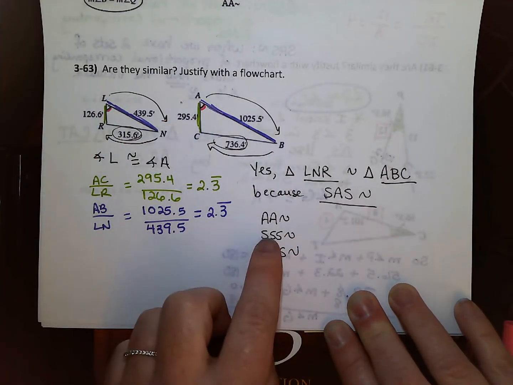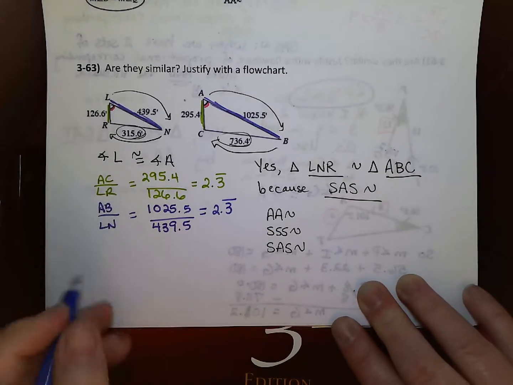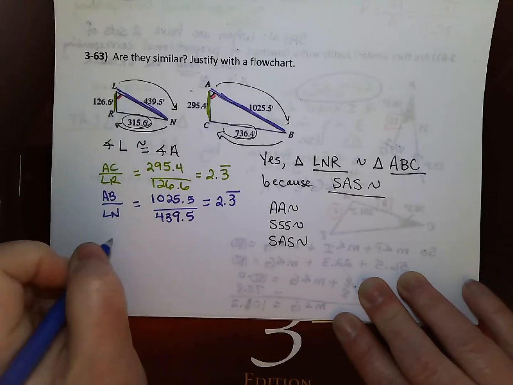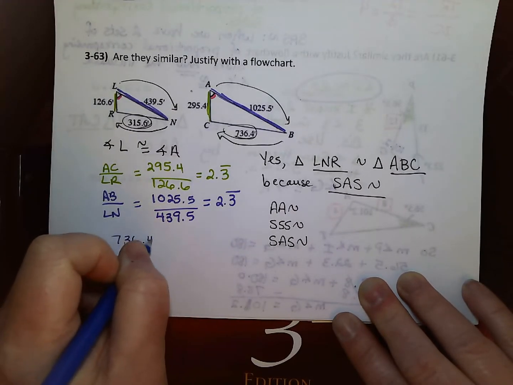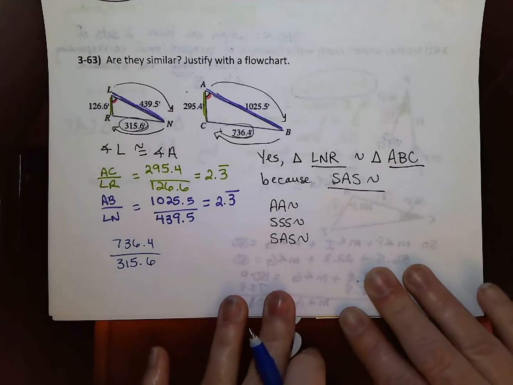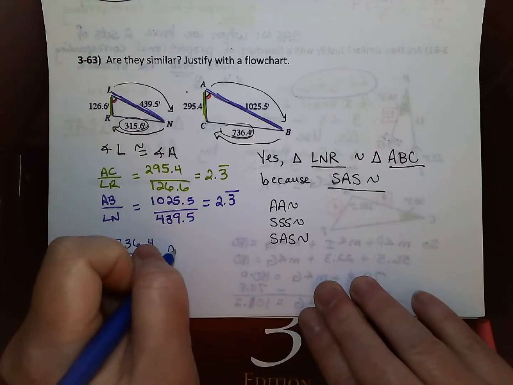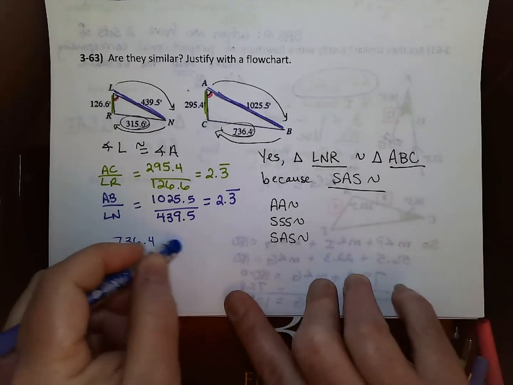We could also approach this through side-side-side similarity. So I could, again, compare. We did big over small, so I could compare 736.4 over 315.6 to see if we get that same ratio of 2.3 repeating. So you're going to grab your calculator and do 736.4 divided by 315.6, and it also is 2.3 repeating.